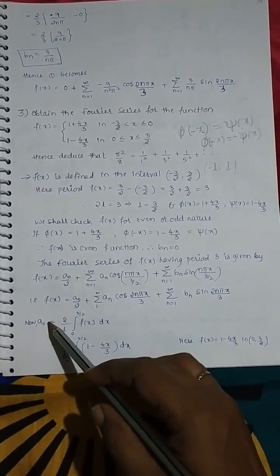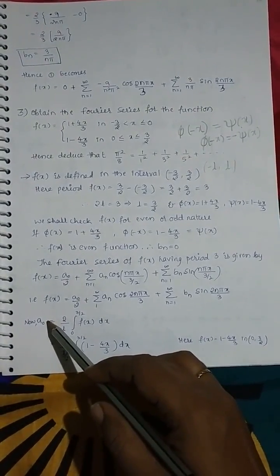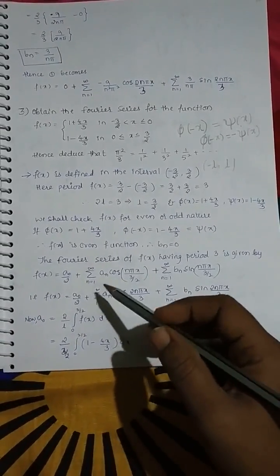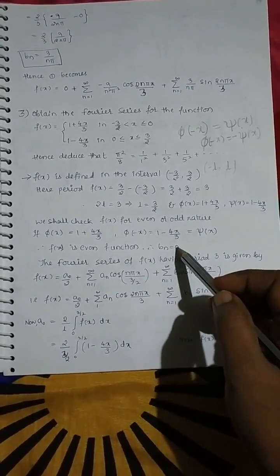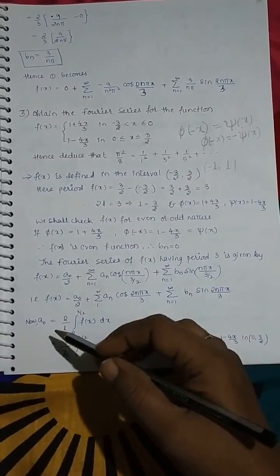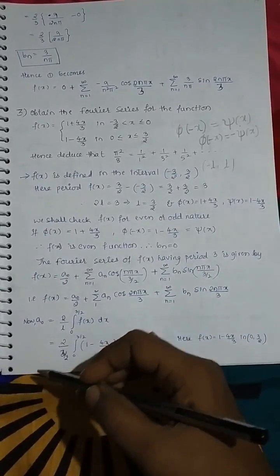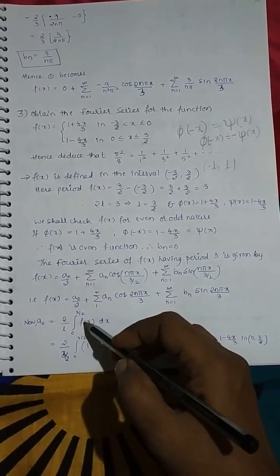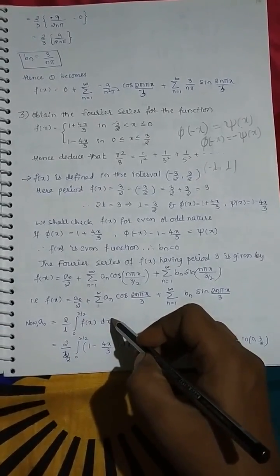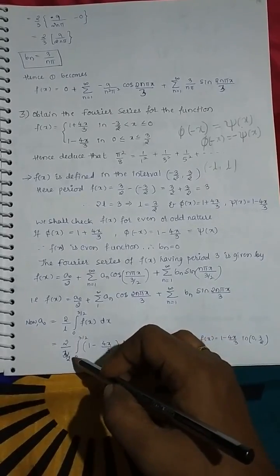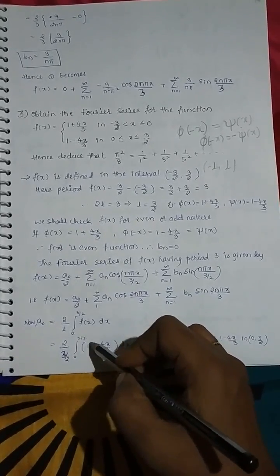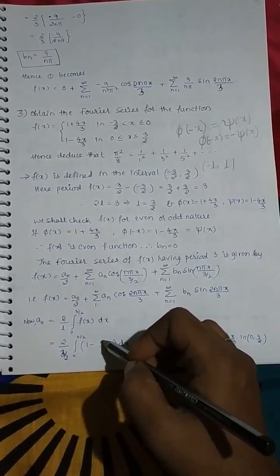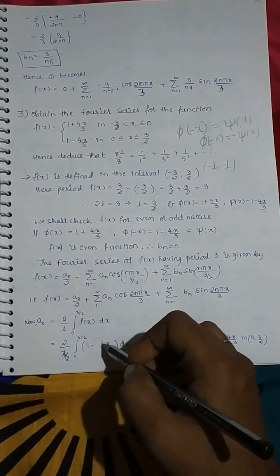Now a naught is equal to... here we need to find the constant term and the coefficient of an, because coefficient bn becomes 0. Coefficient an and constant term a naught we need to find. a naught is equal to 2 by L integration 0 to 3 by 2 f of x into dx. That is 2 by 3 by 2 integration 0 to 3 by 2. F of x is, here we have chosen 1 minus 4x by 3.